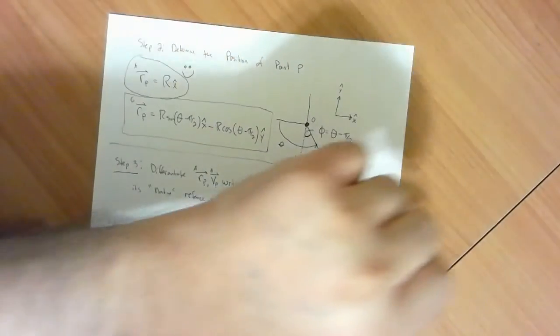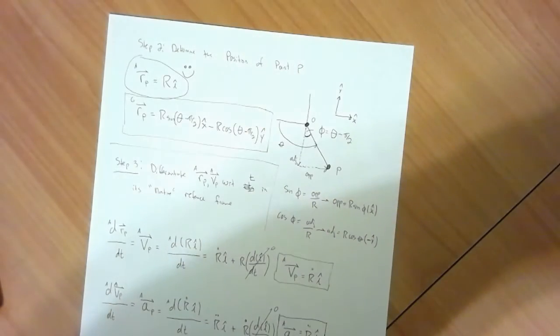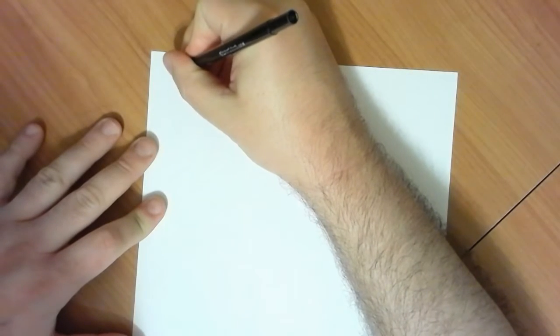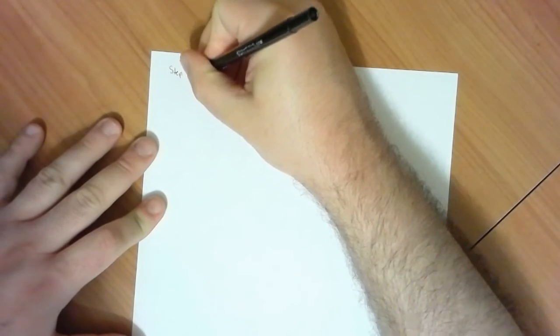And now we're going to move on to the next step, which is step 4. Let's get a fresh sheet of paper here. Step 4 is going to be some slightly more intense math.